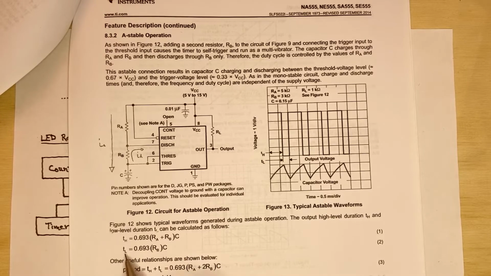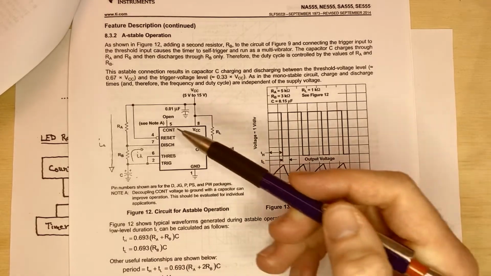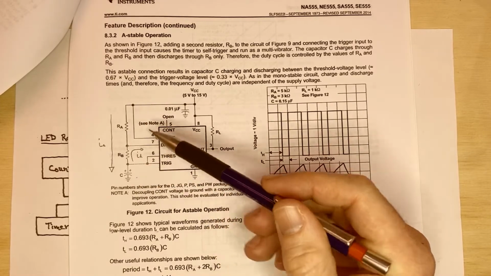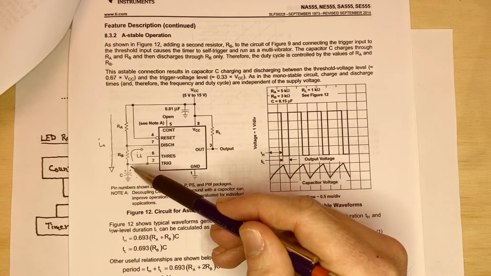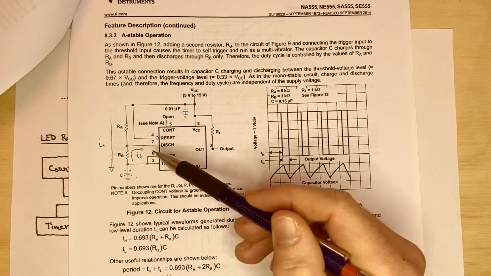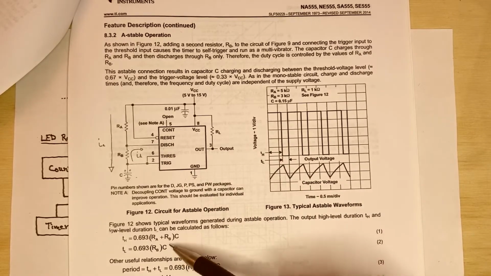And they also have TL here, which is just the time that the output voltage is low, and that's proportional to resistor B times the capacitor. And the reason resistor A is not in this equation is because as the capacitor charges up, it charges up through both A and B. However, when it discharges, it only discharges through B and doesn't bother going through A because the ground is right there. And so that explains the difference between these two equations. And that also explains basically the operation of the astable mode in the 555 timer.